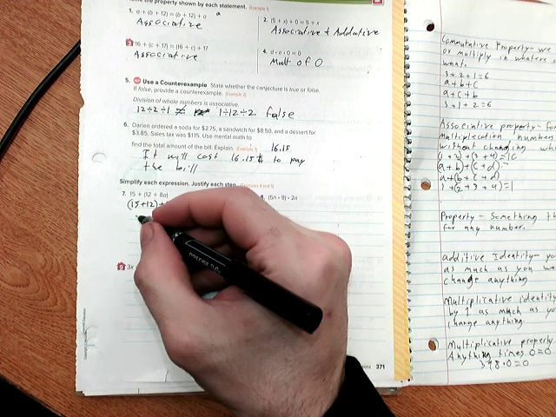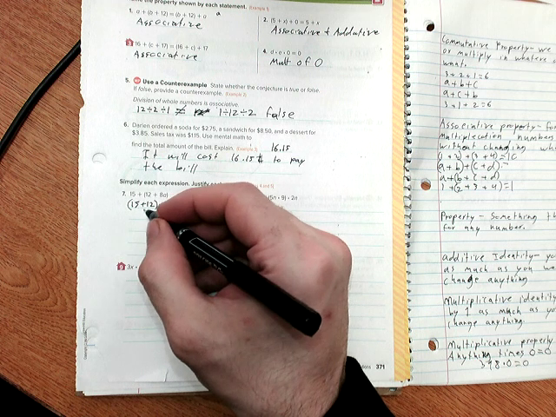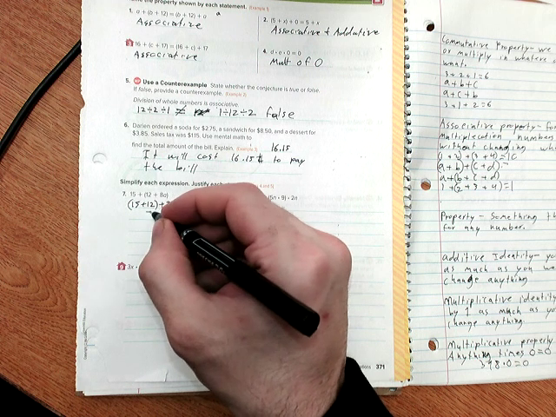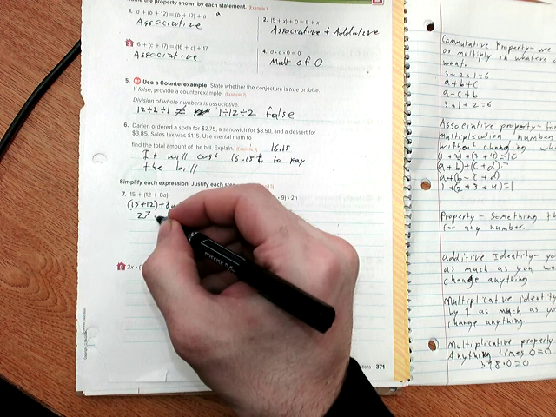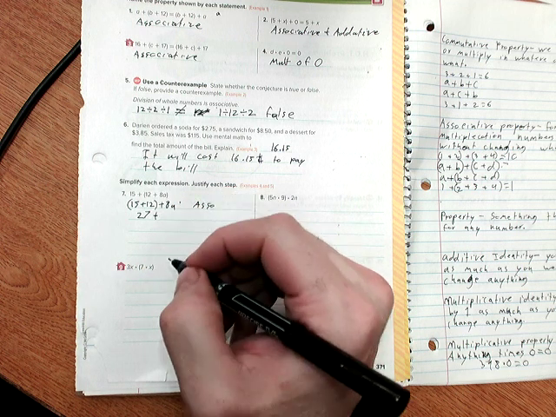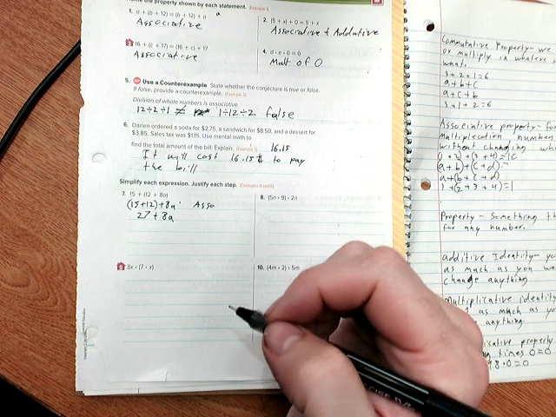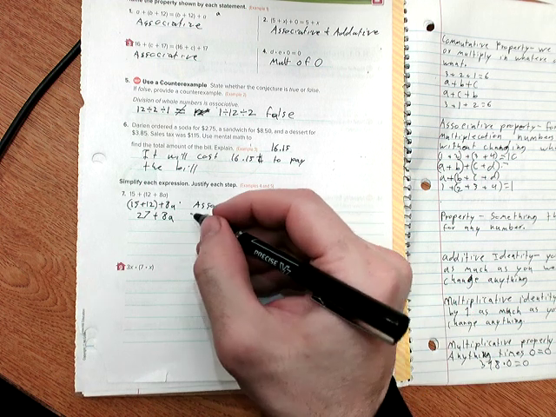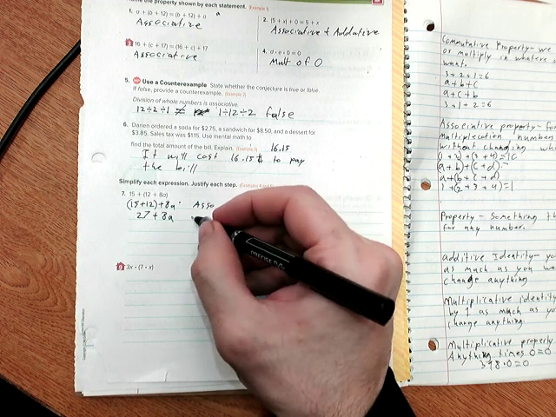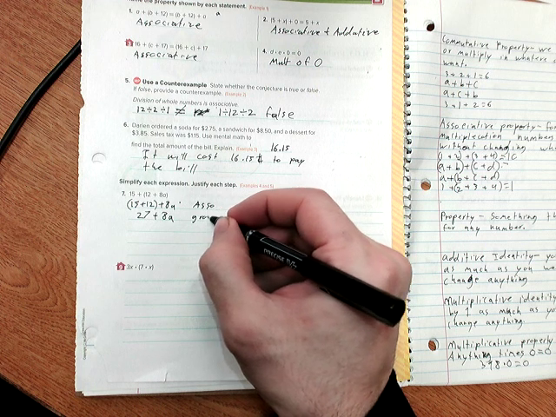And then that becomes 15 plus 12, which is 27, plus 8a. And this is just grouping like terms. So we just grouped.